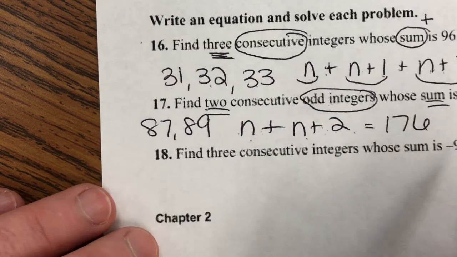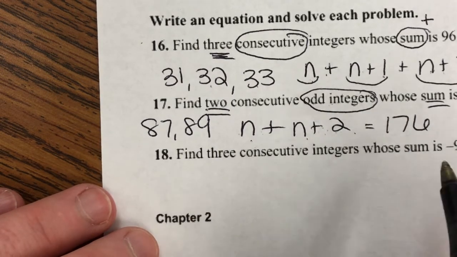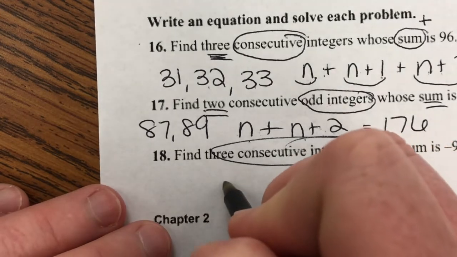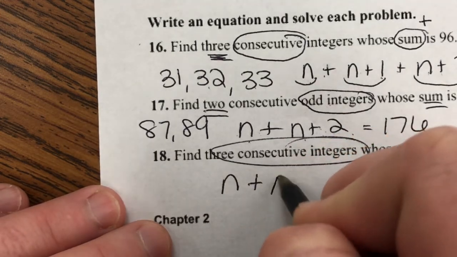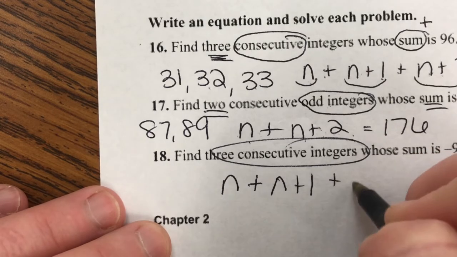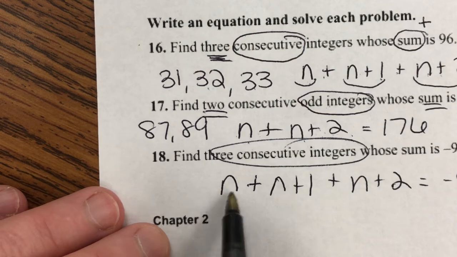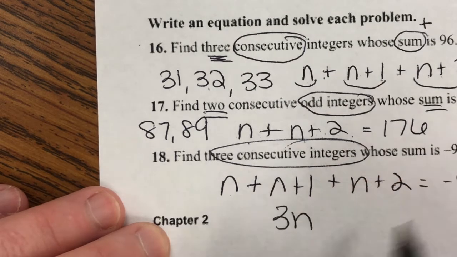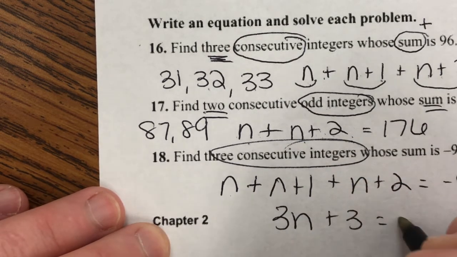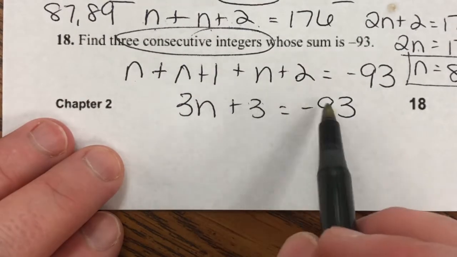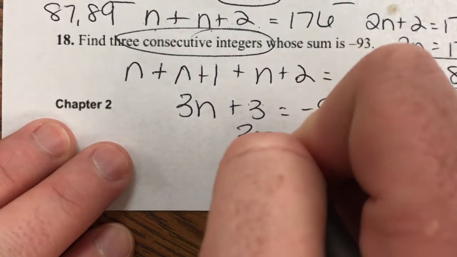And then lastly, find three consecutive integers whose sum is negative 93. Consecutive, and they equal negative 93. So that's n plus n plus 1 plus n plus 2 equals negative 93. N plus n plus n is 3n. 1 plus 2 is 3. Negative 93. I'm solving for n. I'm going to subtract 3 from both sides.